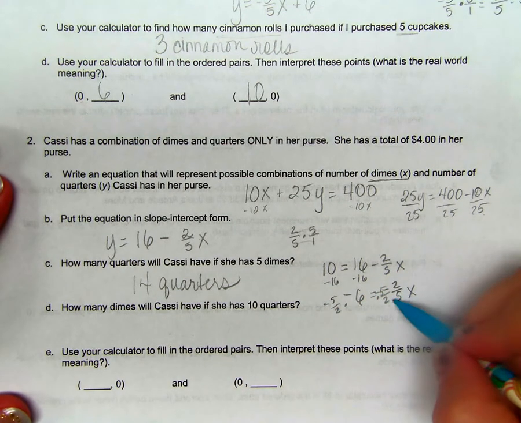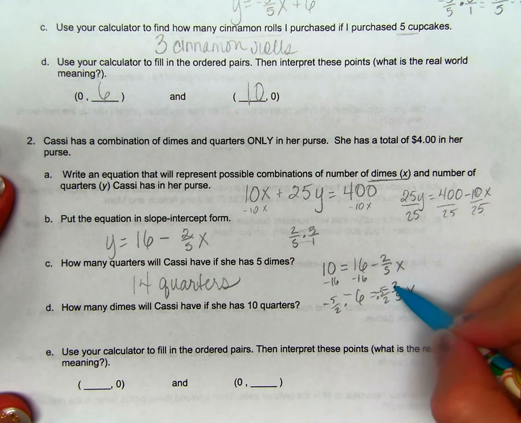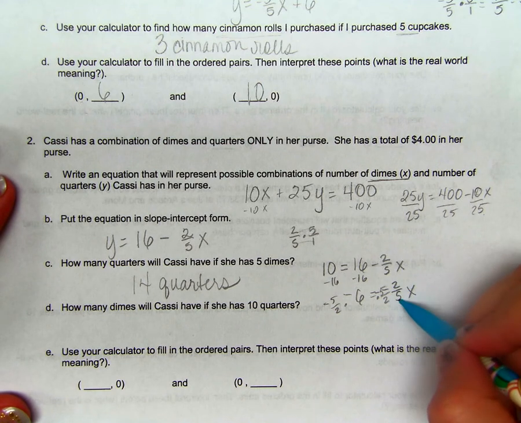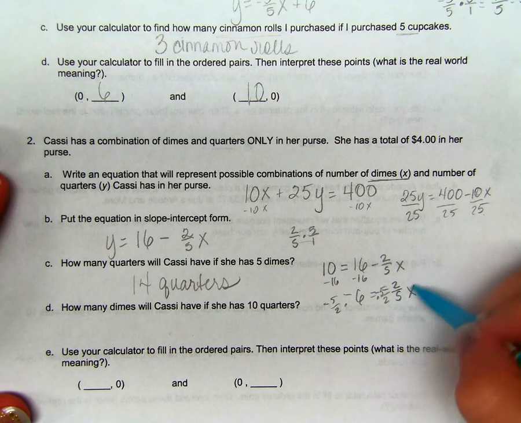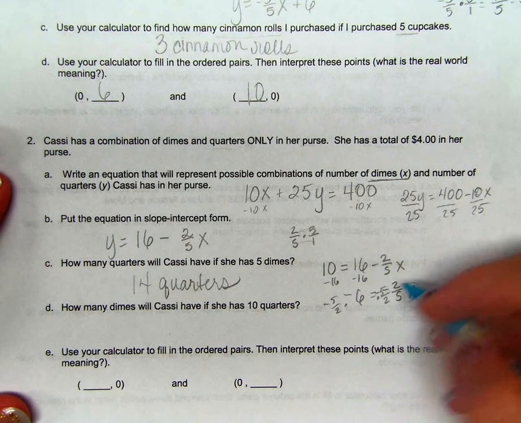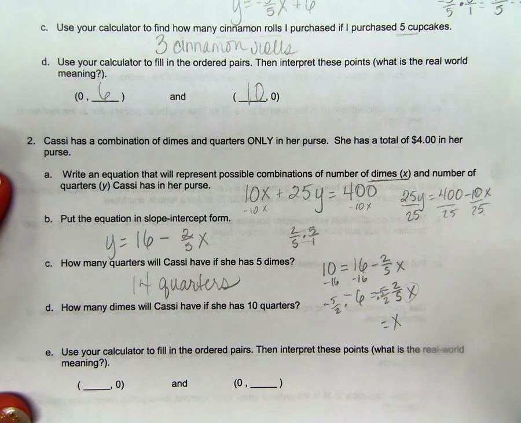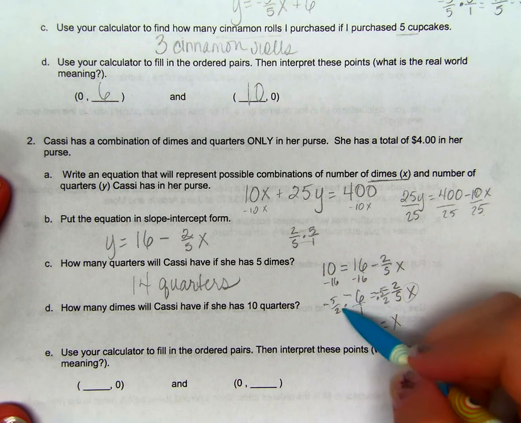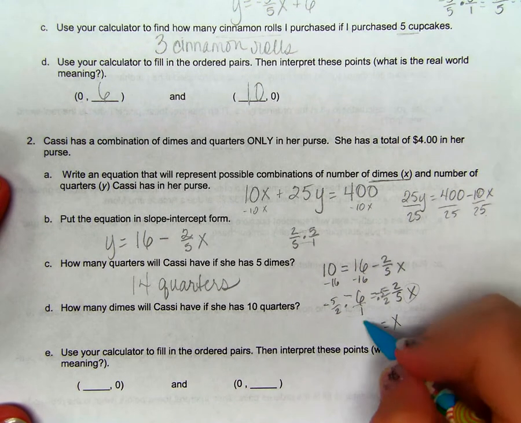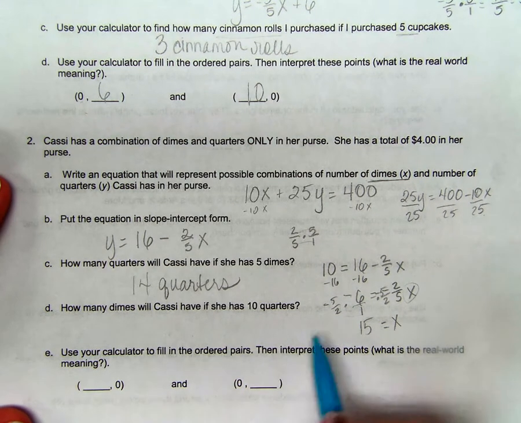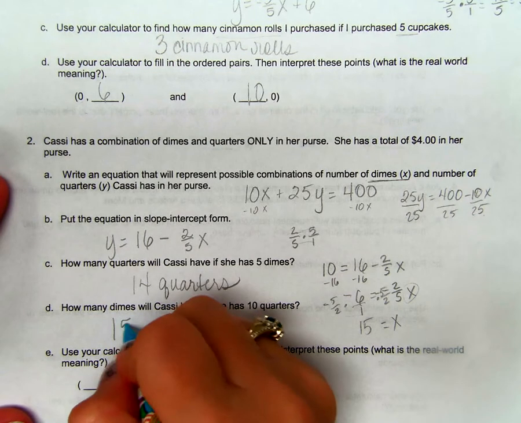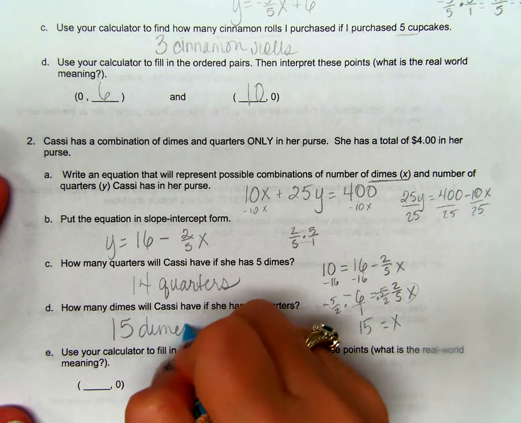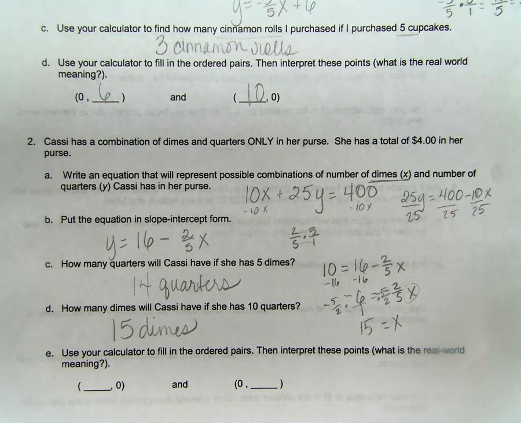Okay? Because look what happens here. What's negative 5 times negative 2? 10. What's 2 times 5? What is 10 over 10? So is the x by itself like it's supposed to be? Yes. So I have negative 5 times negative 6. 30 divided by 2. 15. What's the answer to my question? 15 dimes. Very good.